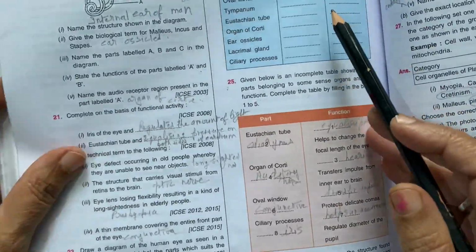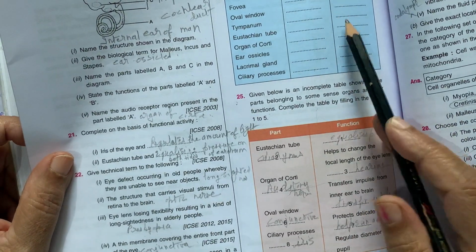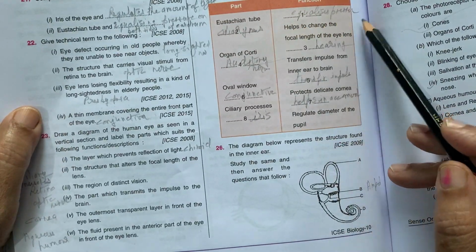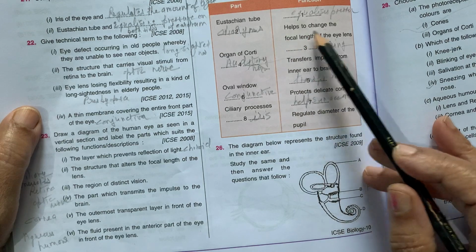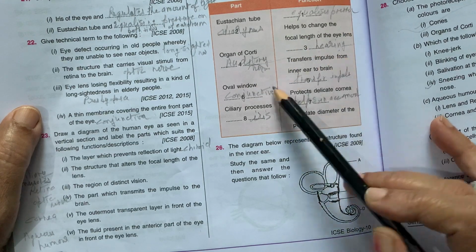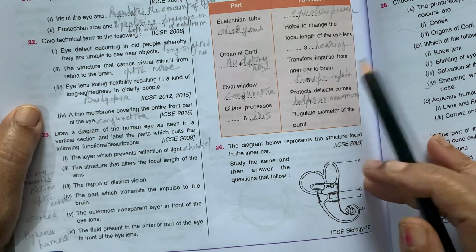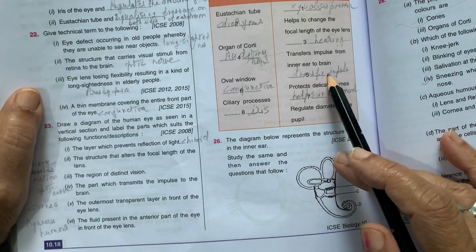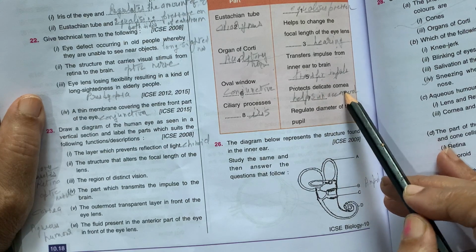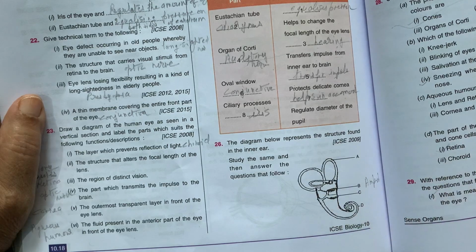Now here they are almost the same. See, iris location that you already know, it regulates the diameter of the pupil. ये और ये parts almost same है बेटा. Eustachian tube equalizes the pressure. That which helps to change the focal length, that is the ciliary muscle. Organ of Corti hearing में help करते हैं. Auditory ossicles, it transfers impulse from inner ear to the oval window. It transfers impulses from the external ear to the middle ear. Conjunctiva, it protects the delicate cornea. Ciliary muscles, they help in the accommodation of the eye. Iris, they regulate the diameter of the pupil.